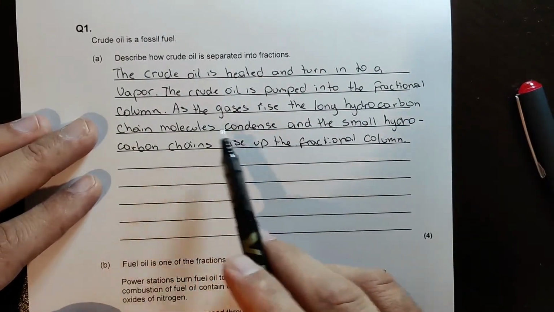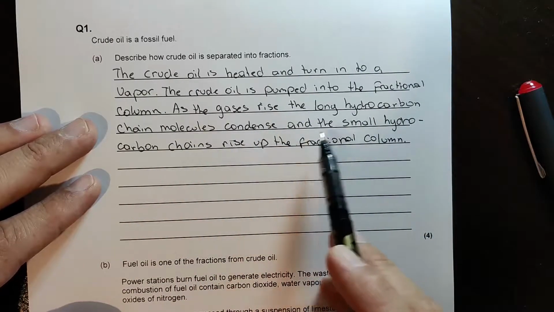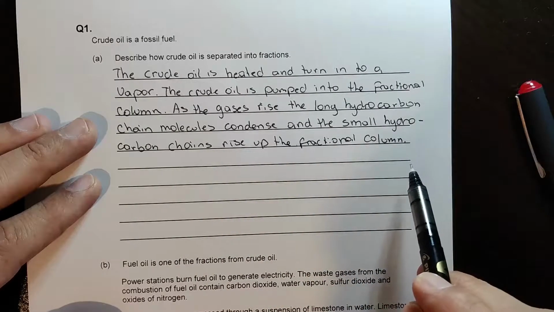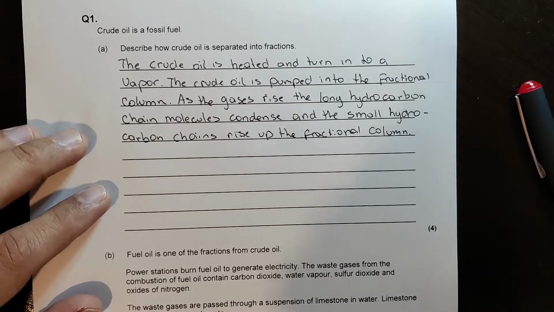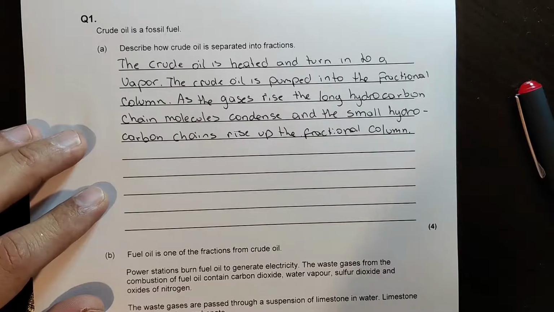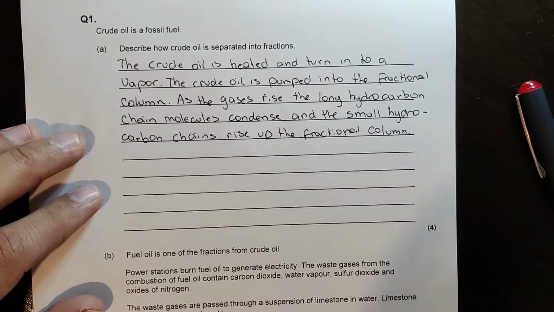Like we said, as the gases rise, the long hydrocarbon chain molecules condense, and the small hydrocarbon chains rise up the fractional column. Because the small hydrocarbon chains have small intermolecular forces, they can very easily turn into vapors, whilst the long hydrocarbon chains have stronger intermolecular forces. It takes a lot more energy in order to break them apart and turn them into an actual gas.